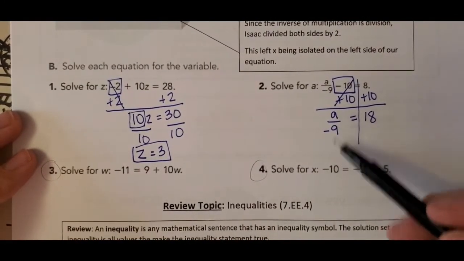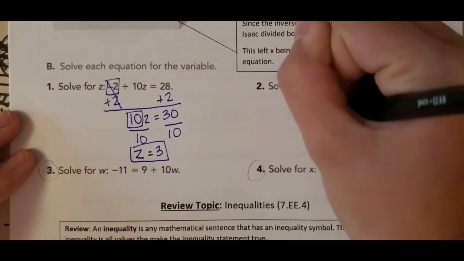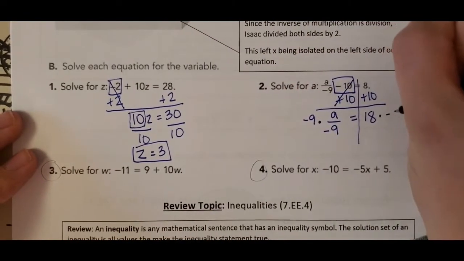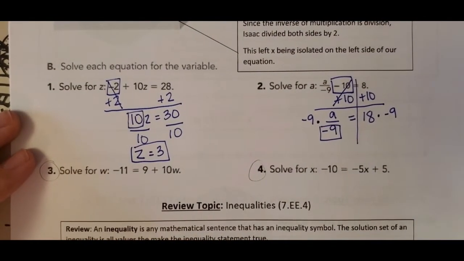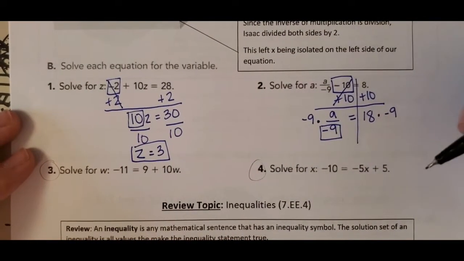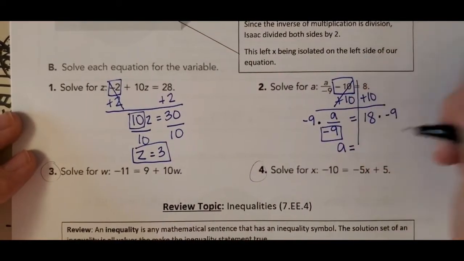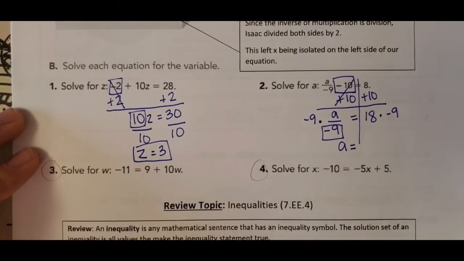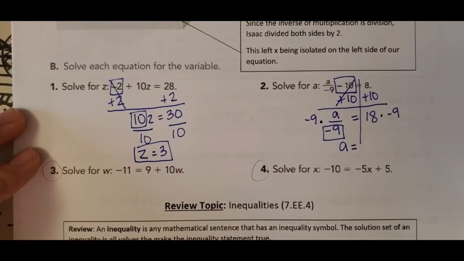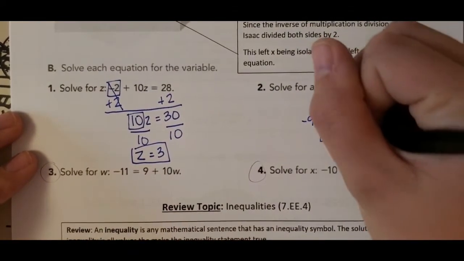Now this fraction means it's division. So the opposite of divide is to multiply. And I'm going to multiply by -9 because you want to get rid of whatever is with your variable. So when I multiply, I get 1a, or just a. And 18 times -9 is -162.